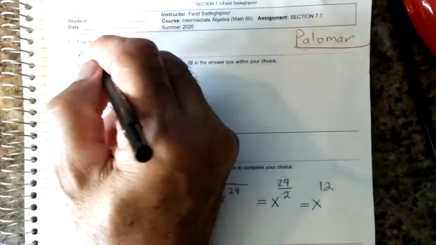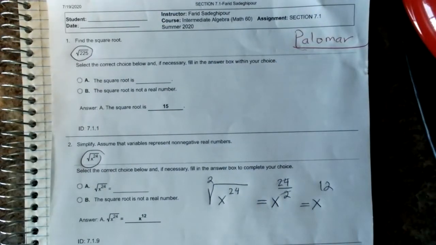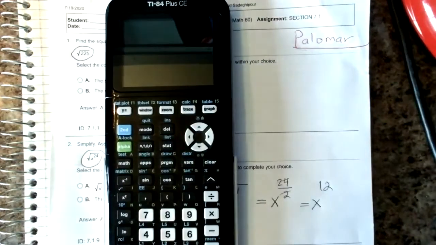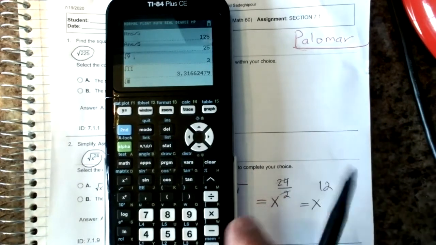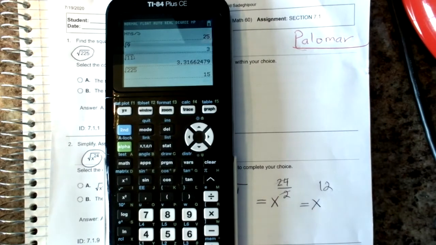What about this one? Radical 225. Find the square root of that. If I want to use the calculator, you have the radical 225 and it's 15.